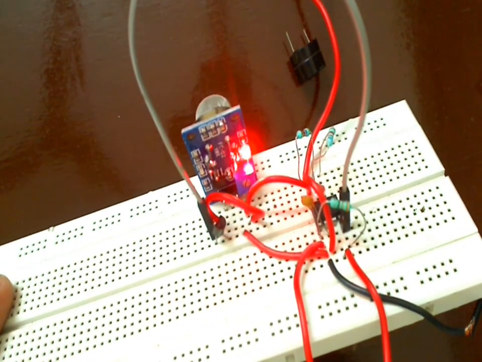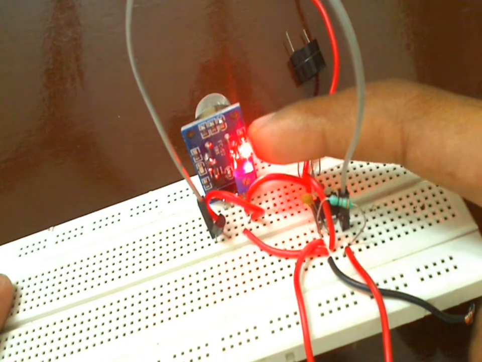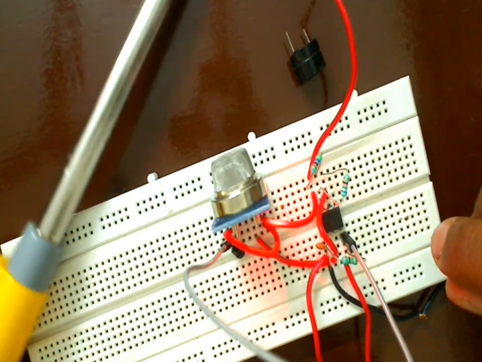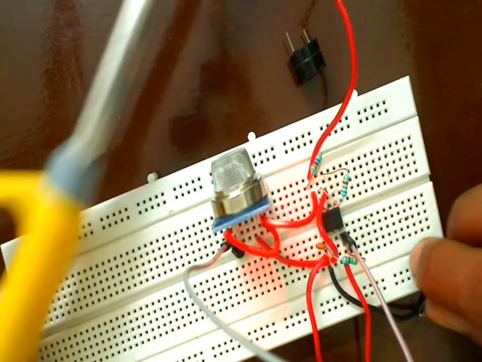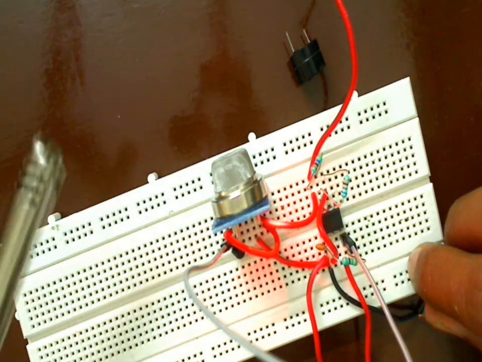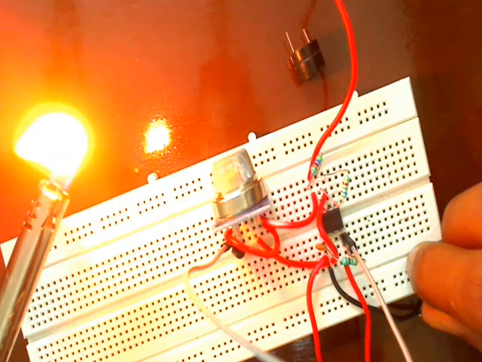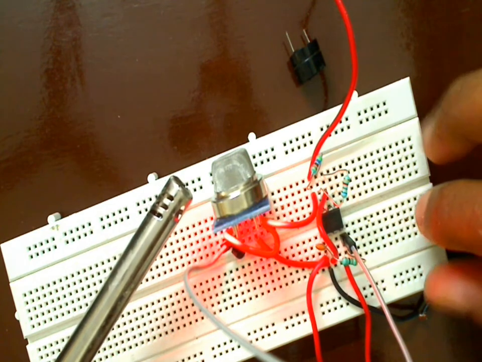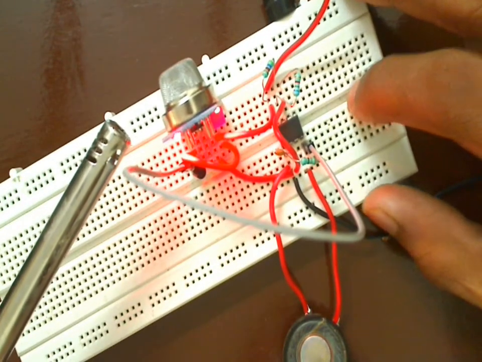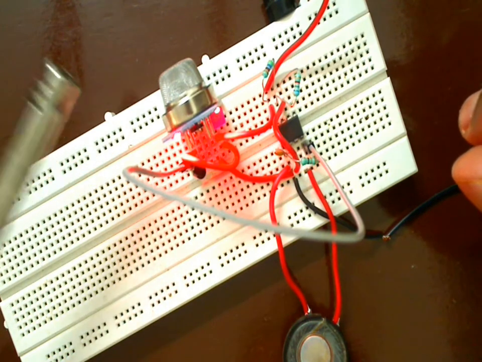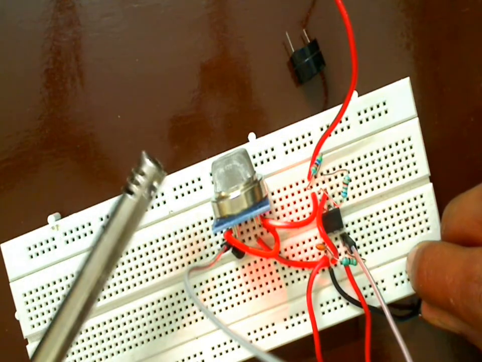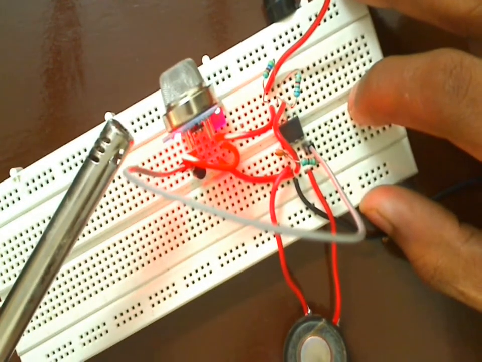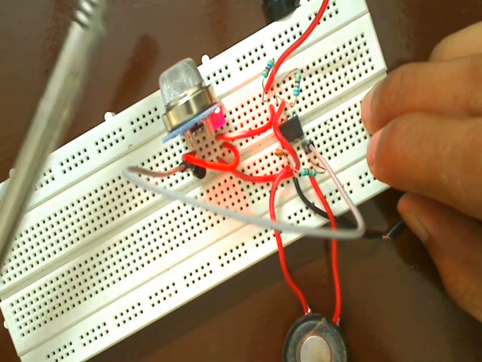As you can see, as soon as I switch it on, there is a red LED glowing on this board indicating that it's switched on. Now to test it, just light a common cooking lighter and blow out the flame, so only the gas is released and the flame is not on. Once I bring it close, as you can see, the second light is switched on and the buzzer starts ringing, like this. Now the circuit is working.